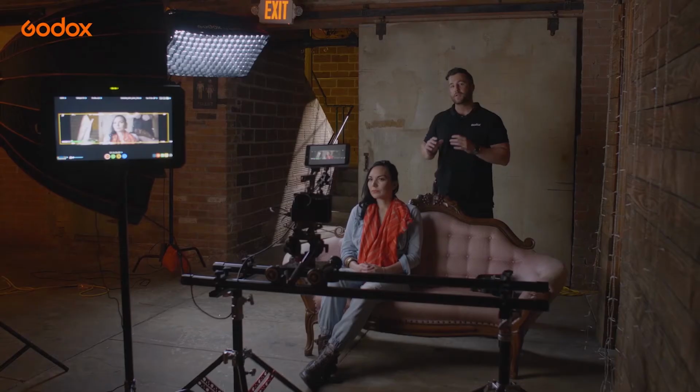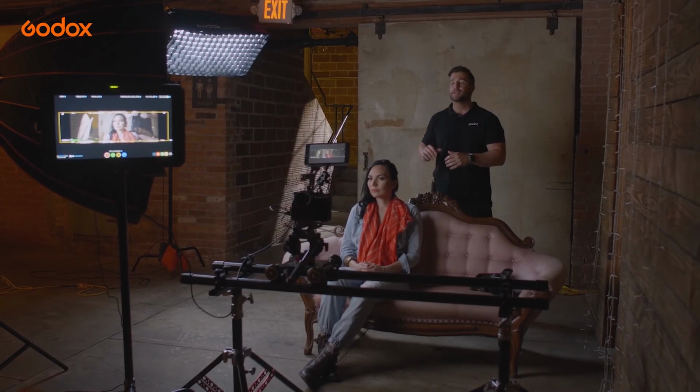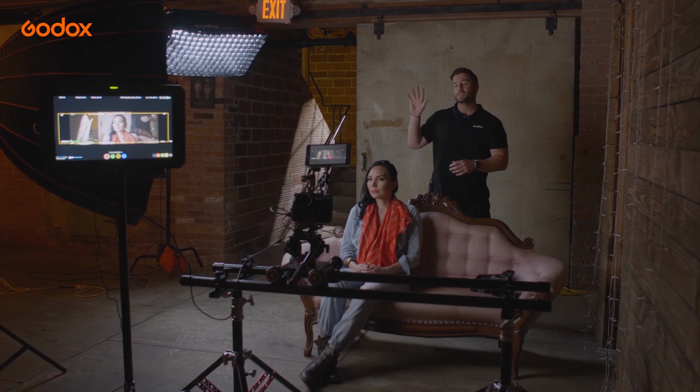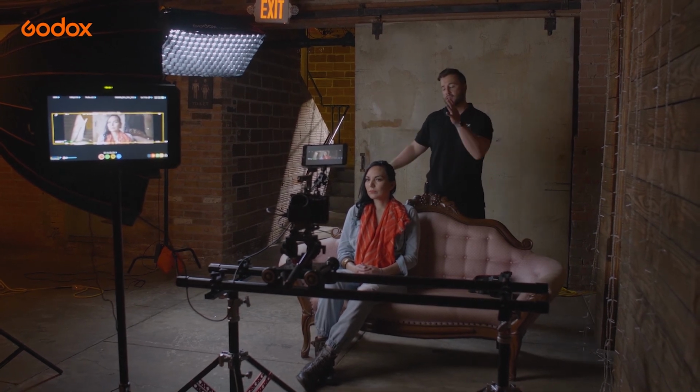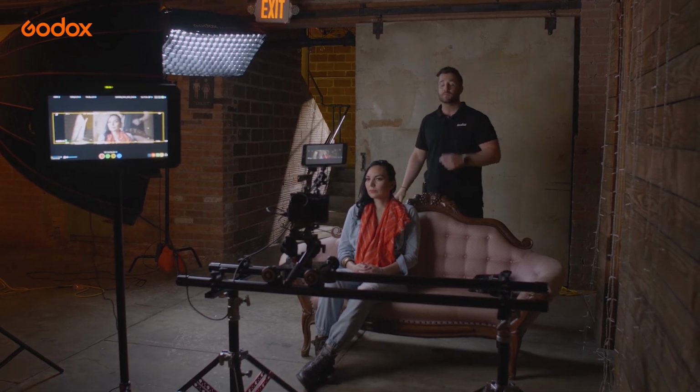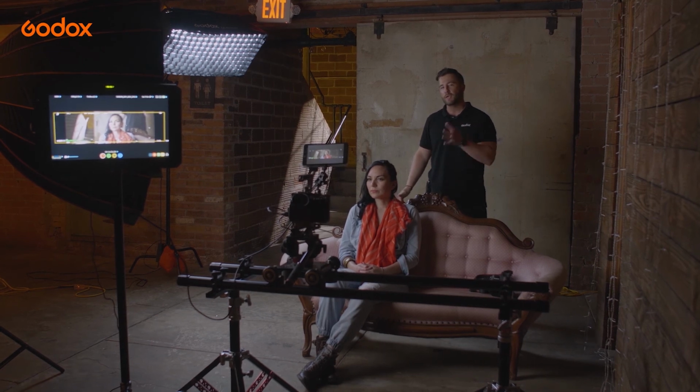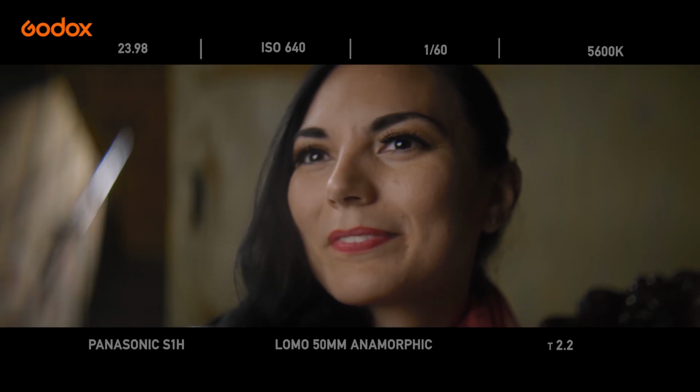So when you're lighting a face for a documentary setup, one thing to keep in mind is the quality of light. So we have a lot of soft light going on over here, but on this side, we want to keep it darker just because we want more contrast. We want to make it a little more interesting and add a little bit more mood to our shot.